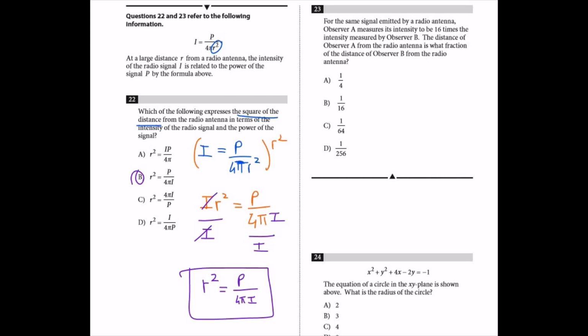Question number 23. For the same signal emitted by a radio antenna, observer A measures its intensity to be 16 times the intensity measured by observer B. The distance of observer A from the radio antenna is what fraction of the distance of observer B from the radio antenna? We know that the intensity function is P over 4 pi r squared, given. So let's write that down: P over 4 pi r squared, and we're going to compare this function with another.